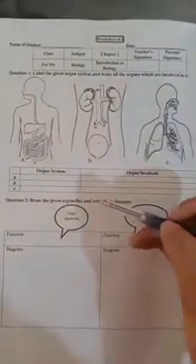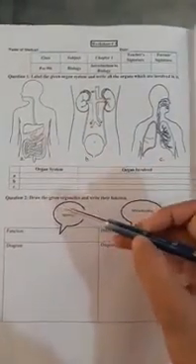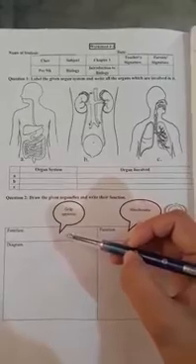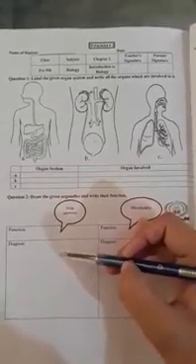Then in question number 2, you have to draw the given organelles and write their functions. You have to write the function of Golgi apparatus here and draw the diagram of Golgi apparatus here. Then function of mitochondria here and draw the diagram of mitochondria here. You can take help from your biology book.